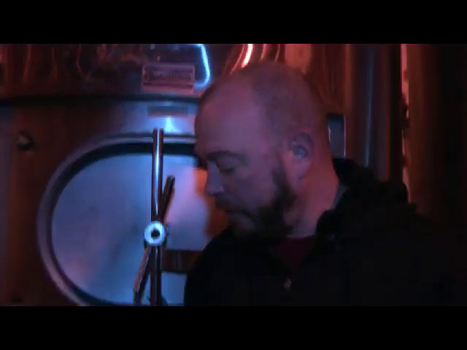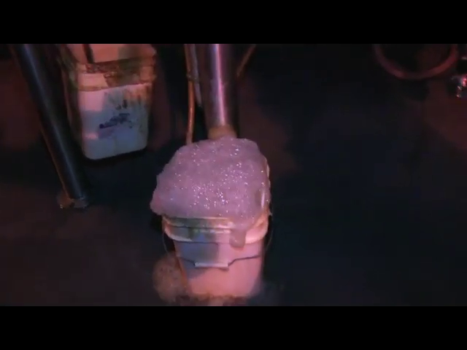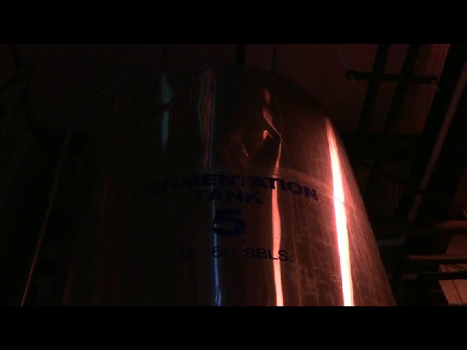So what are we looking at right now? So this is when we cool down the wort coming out of the kettle, and we pump it into one of these guys, which is a fermentation tank. You can always recognize them by their conical bottom. The cooled down wort will be introduced to the yeast.